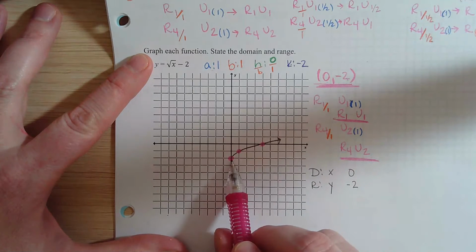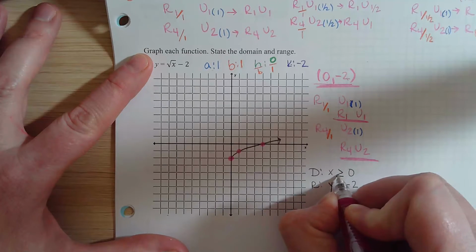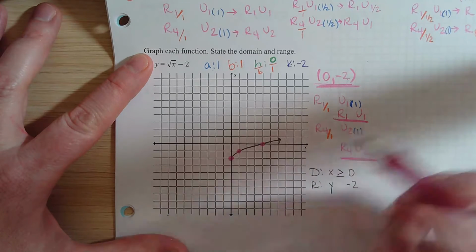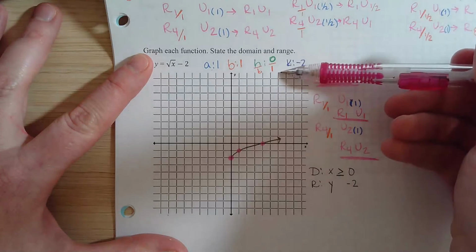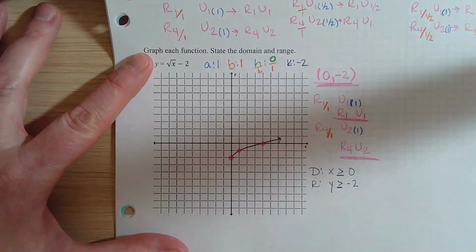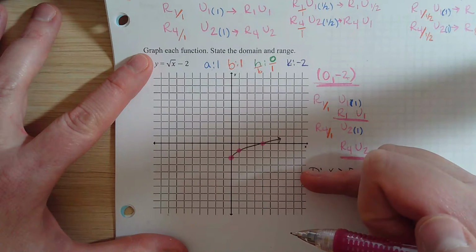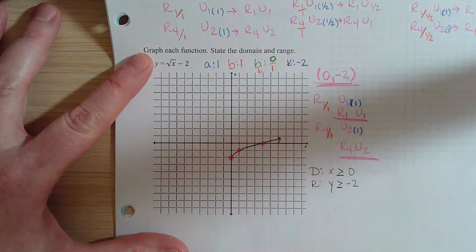At 0, my x's are getting bigger, so we're going to have greater than or equal to. At -2, all my y's are going to get bigger. It might take a long time to get there, so this can be greater than or equal to -2. And that's it. All that minus your domain and range gets you a level 1. You add that domain and range, that's a level 2. That's a single transformation on a square root.